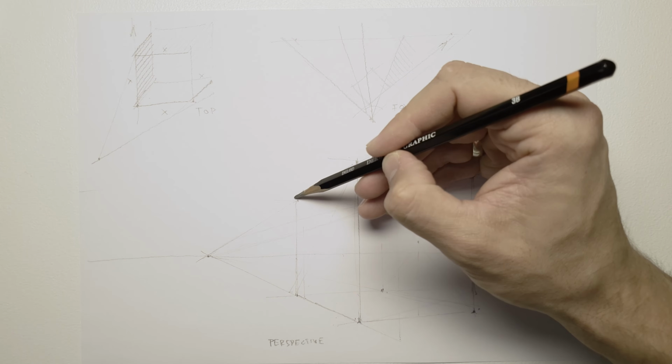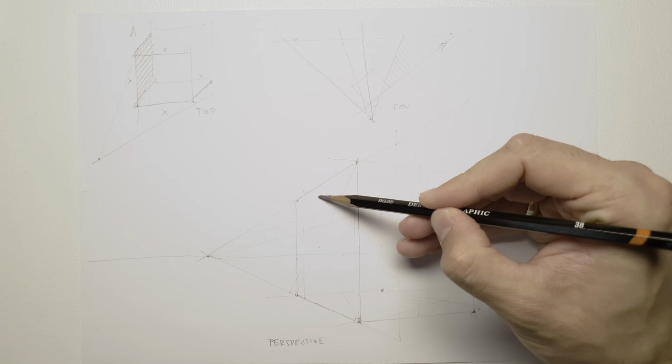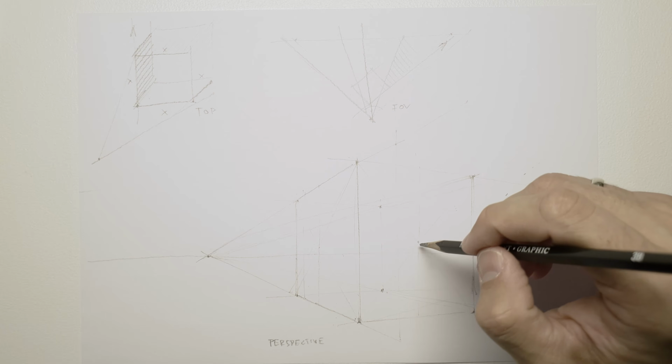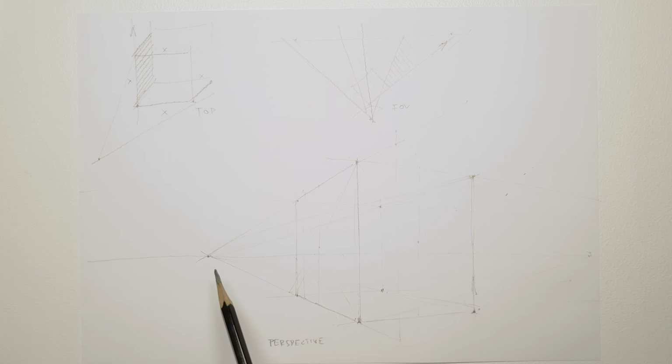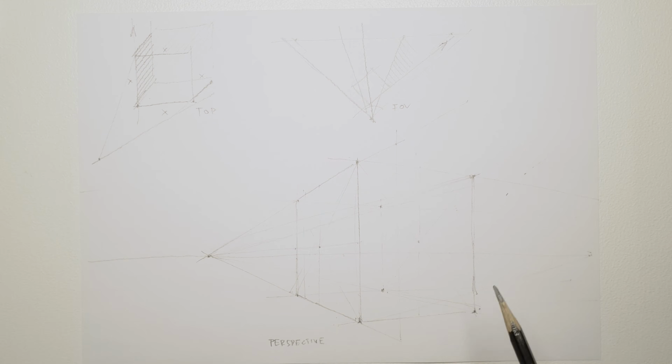We can draw diagonals on the other face, divide them, because it's a really great exercise if you want to make sure that the objects you're drawing are correct. And if we make a line from this vanishing point into this cross point, it will divide this face into a half as well. One half and second half.